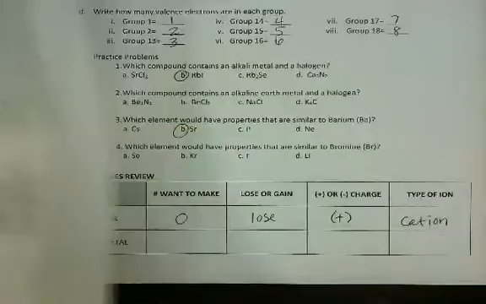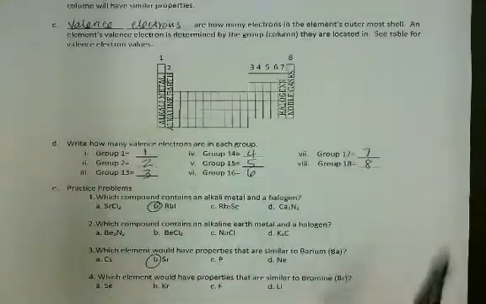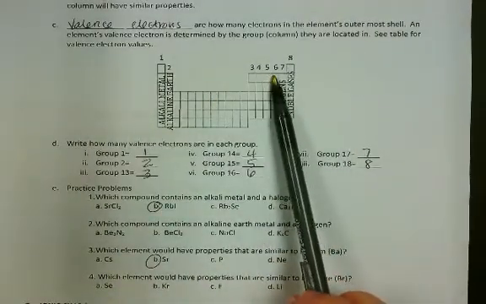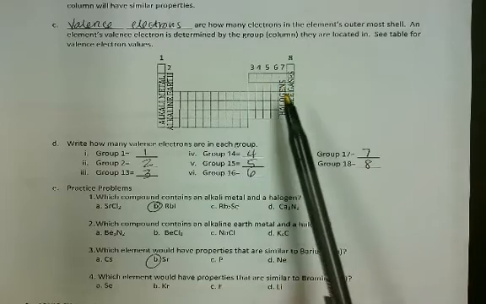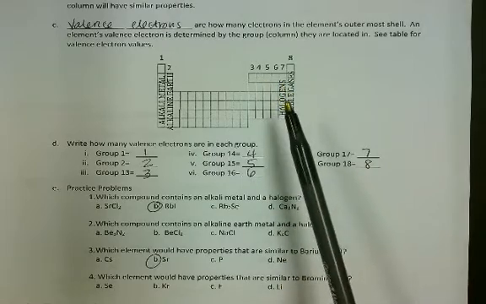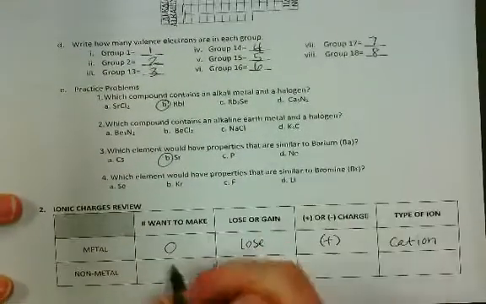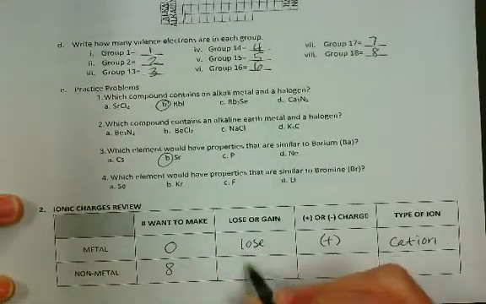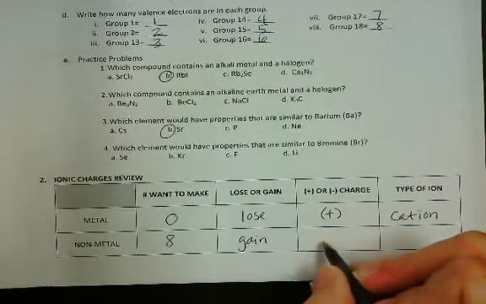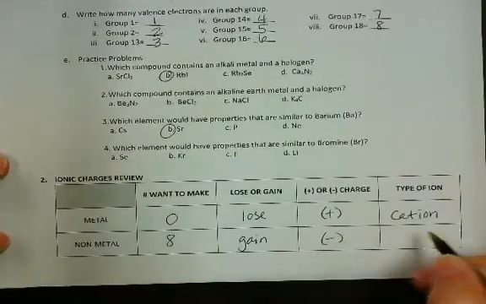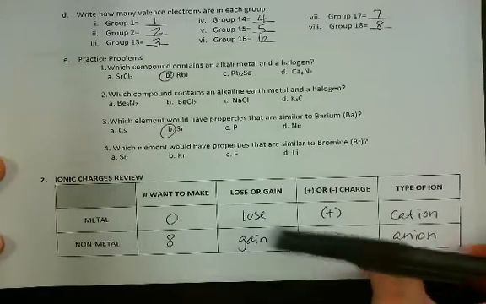Now our nonmetals are on the other side, and you can see their valence electrons. If we pull this back up here, our valence electrons are going to be like 5, 6, 7, 8. So it's a lot easier, with 5, 6, 7, to add 1 or 2, and less energy than having to get rid of the 5 or 6 or 7. So initially we want to go towards 8, and we want to gain those last few that we need. And when we gain negativity, we become more negative overall, and we're called anions.